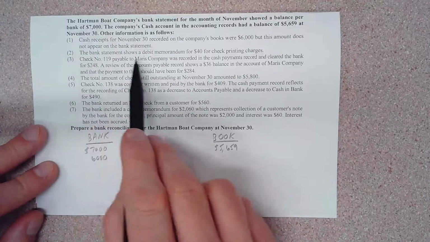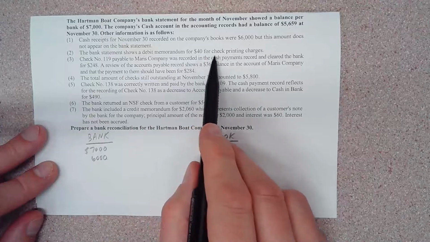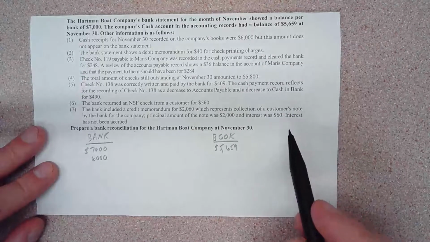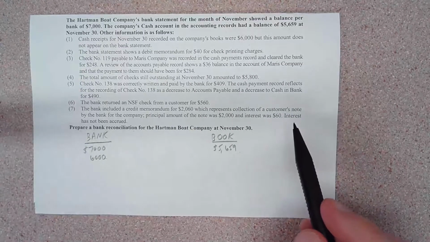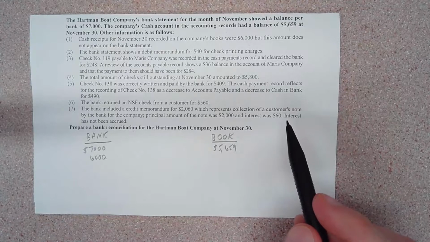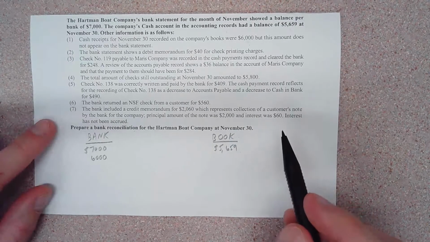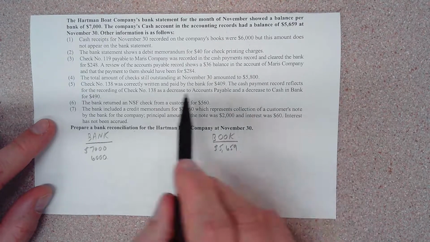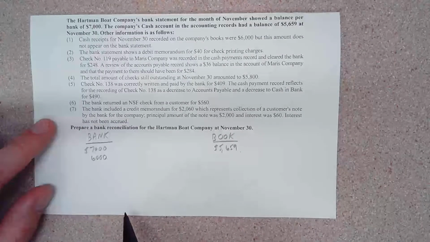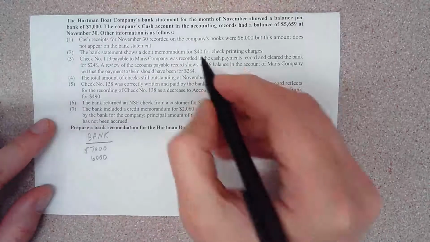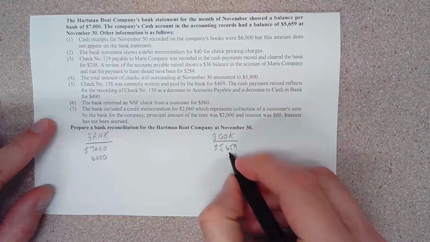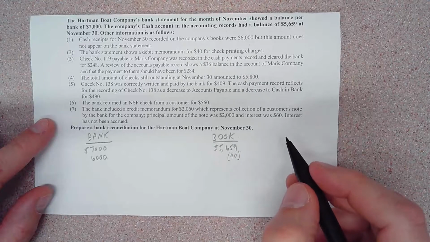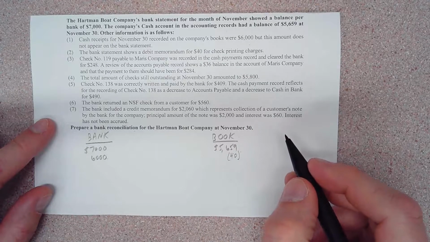Number 2, the bank statement shows a debit memorandum for $40 for check printing charges. So again, recall that with banks, the language is a little bit different. When we have a debit memo, that means that our balance at the bank has gone down. Well, the bank clearly knows about this $40 because they put it on the bank statement. It's the company that doesn't know. So this $40 would be an adjustment to the book side, and it would be a negative adjustment. It's an expense. Check printing charges would be something like office supplies expense.